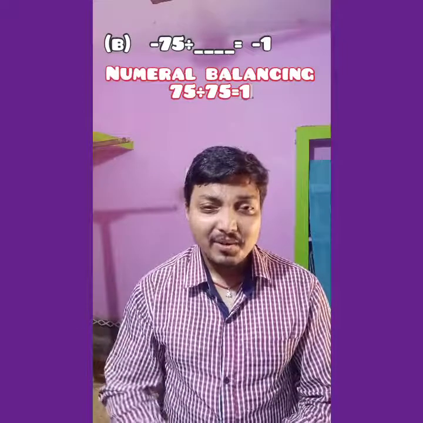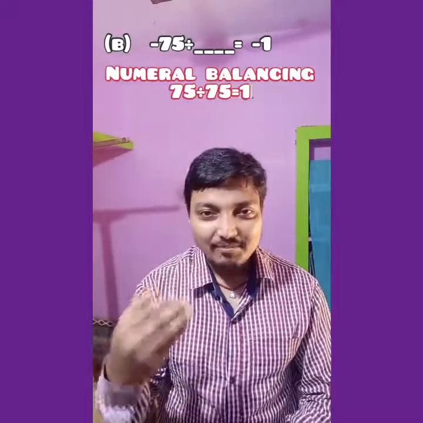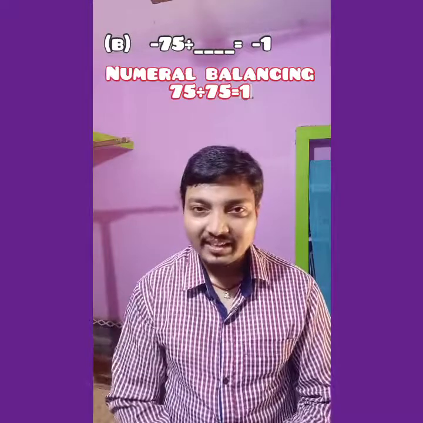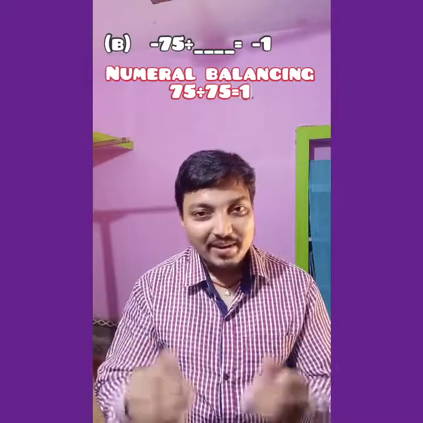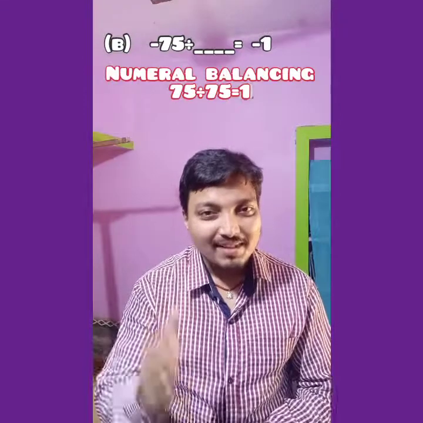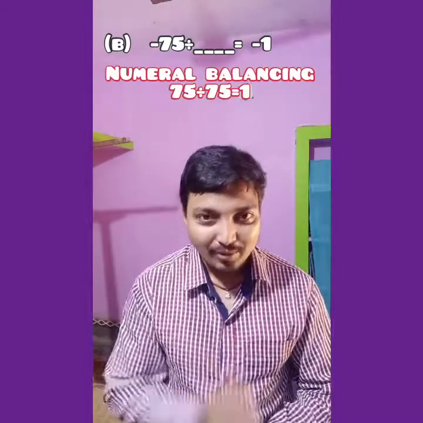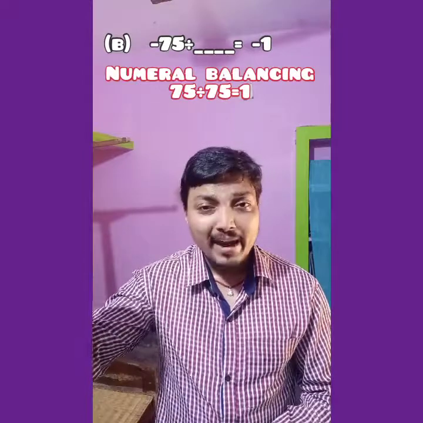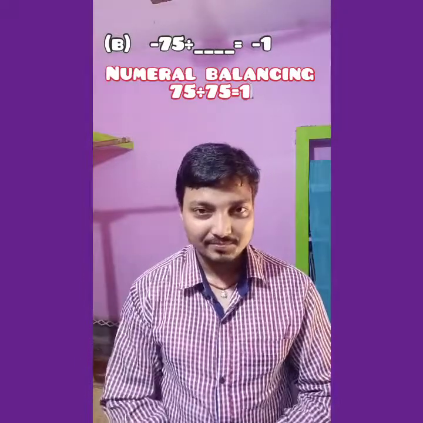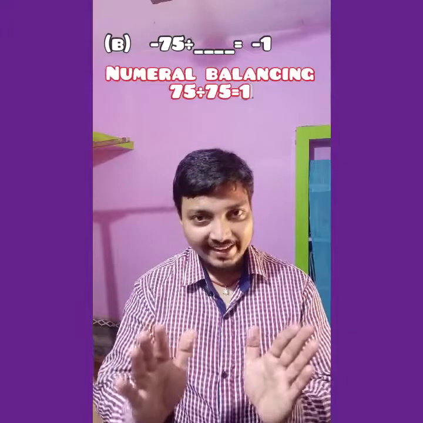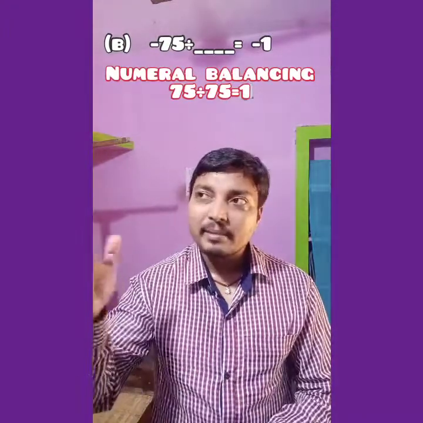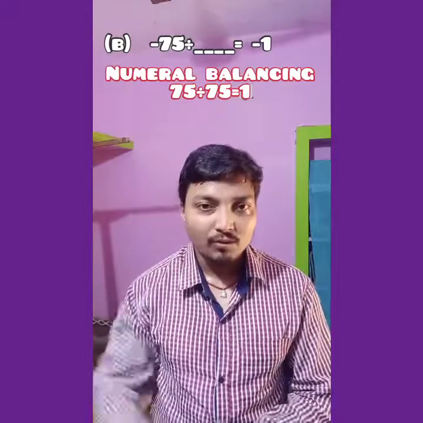See, 75: forget about the sign. You just have to tell me 75 is divided by which number such that the result is 1. Everyone knows that whenever a number is divided by itself, the result is 1. So first the numeral that should be filled there is 75: 75 divided by 75, the result is 1. Numeral ready? Then after that we will think about its sign.